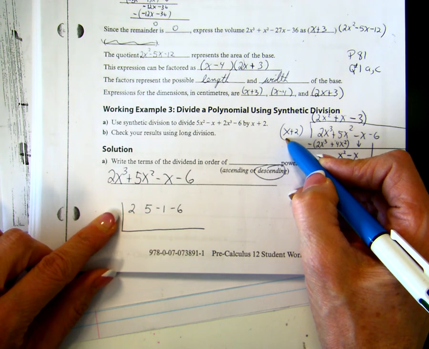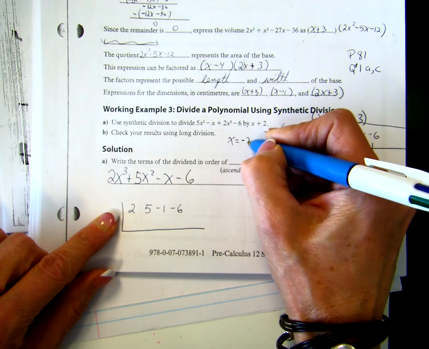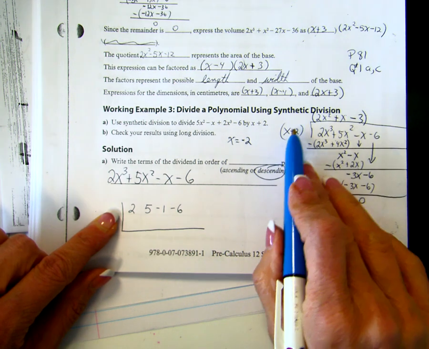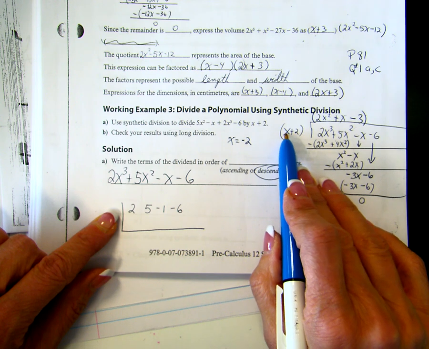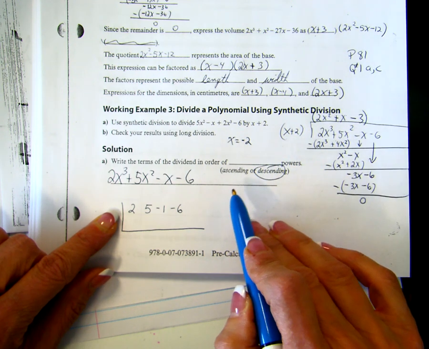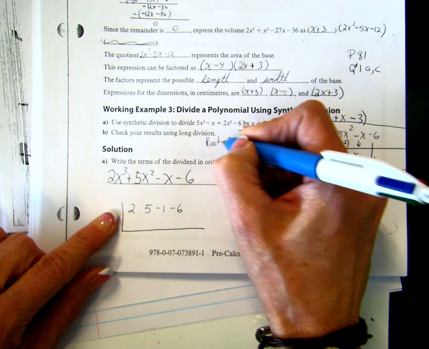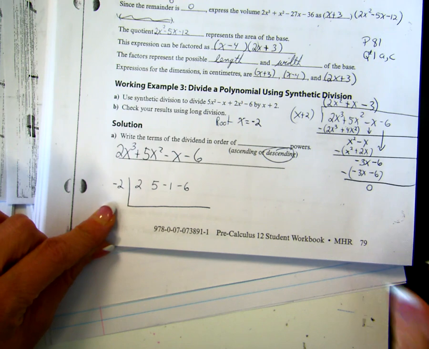For synthetic division, I write the line this way, and I write the root here. So if x plus 2 is a factor of the equation, then if x were equal to negative 2, we would have an x-intercept, a root for the equation. If this is a factor and the remainder is 0, then evaluating it at negative 2 means I'd get 0 times this. So I'm going to put the root here.